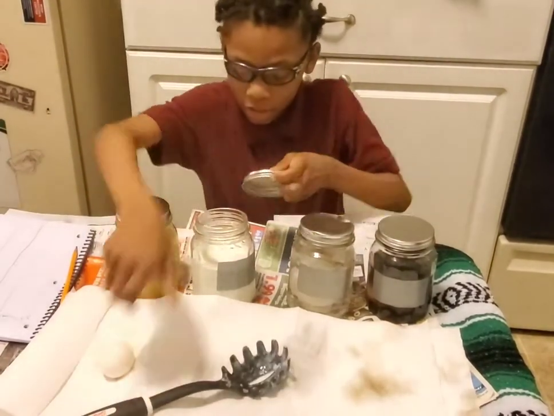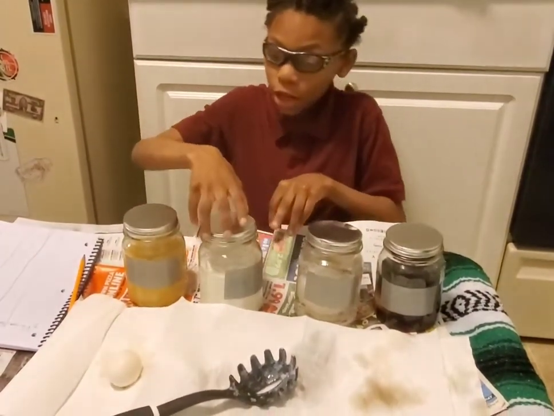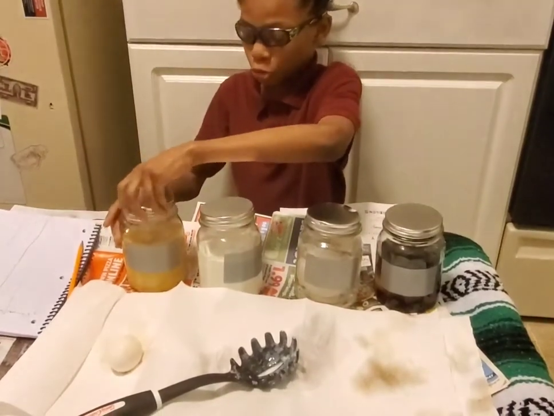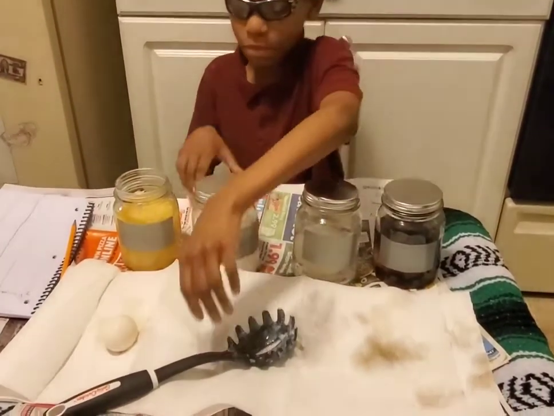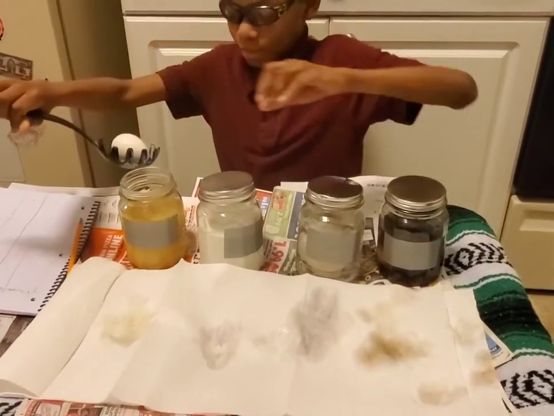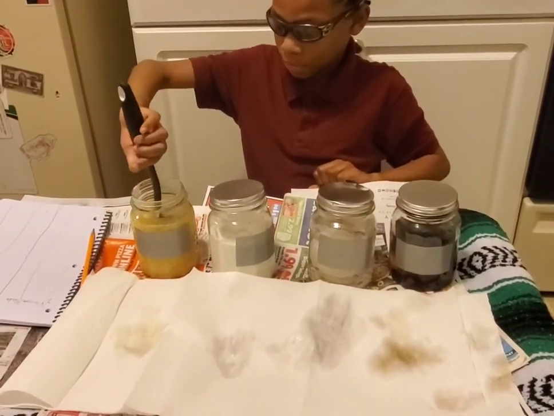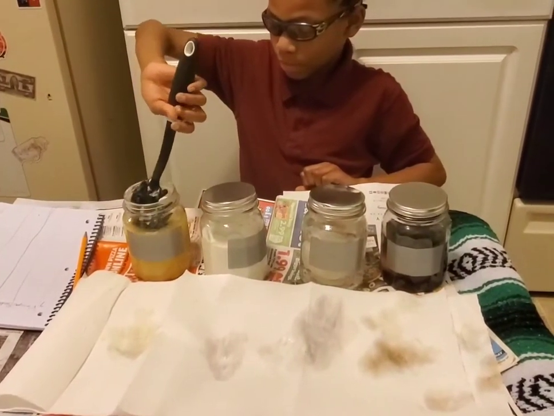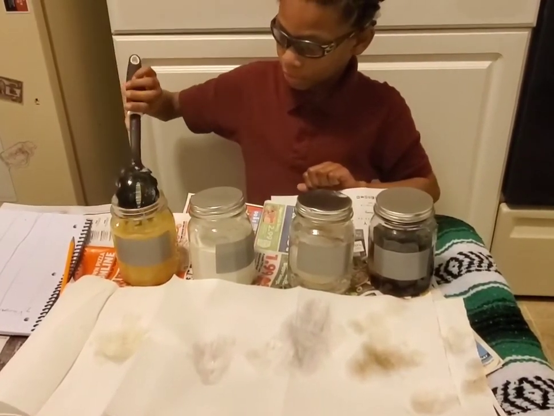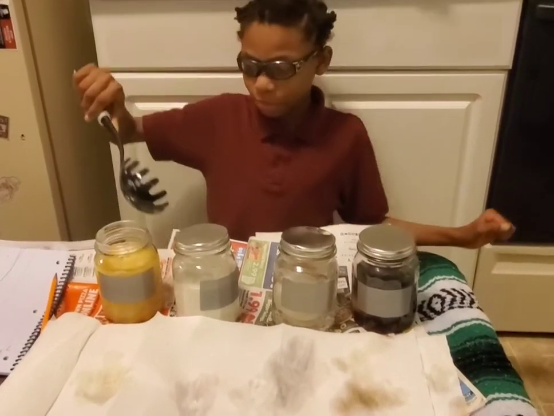Alright, that's in there. I will now be putting the orange juice egg back into the orange juice jar. Looks like some of the skin of the egg is coming off.